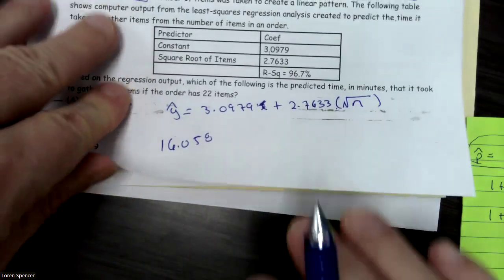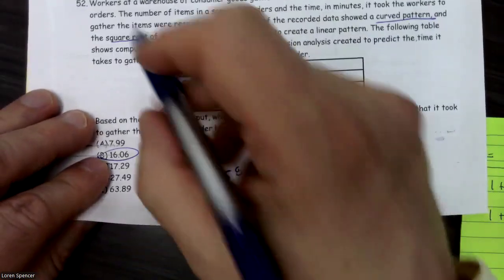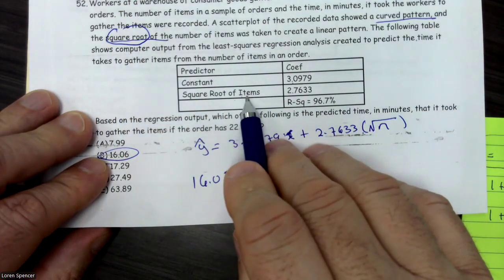So 16.06. Please notice the key is they said that they're taking the square root of the number of items, and they tried to let us know that there. So that was my equation.